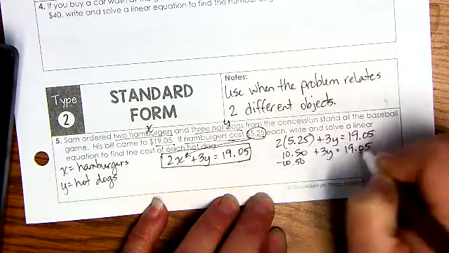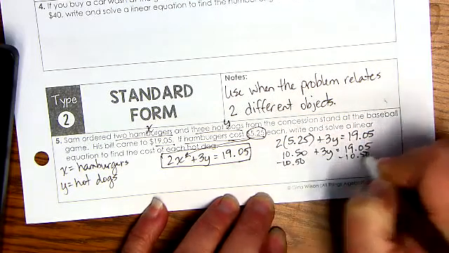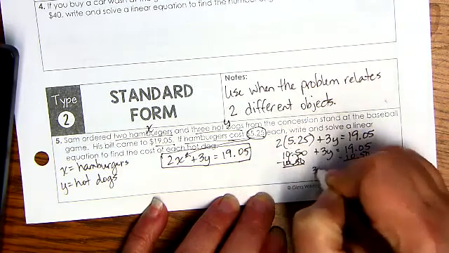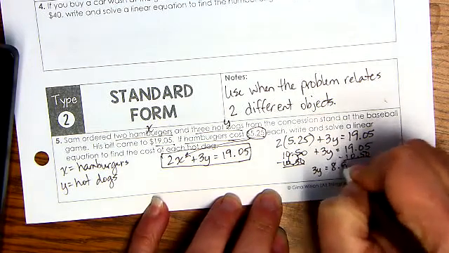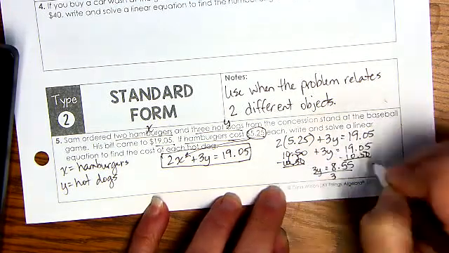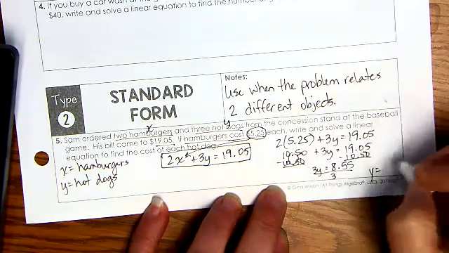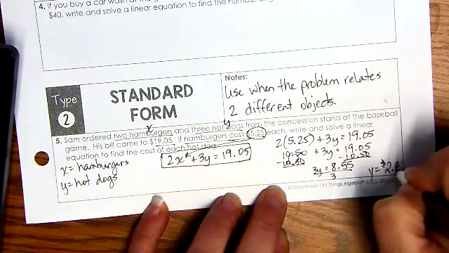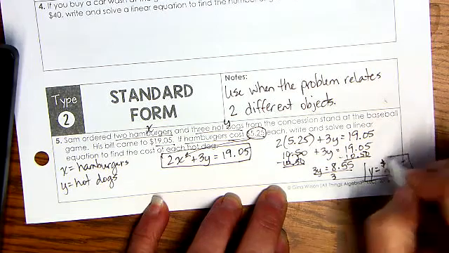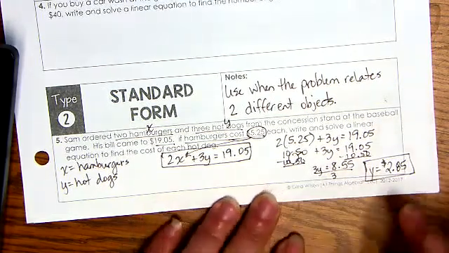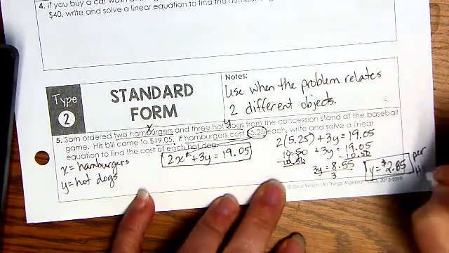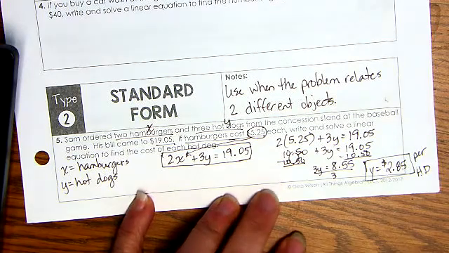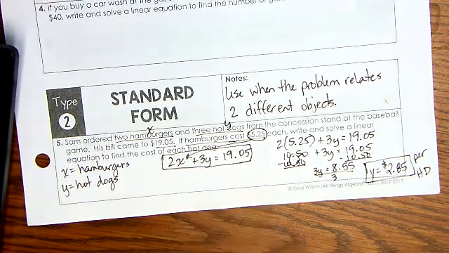Subtract the 4.50 from both sides. 3y equals 14.55, divided by 3, and we get that y equals $4.85. Big thing. So that means it's $4.85 per hot dog, okay? Per hot dog. You got to have the units, guys. You have to remember to have units.